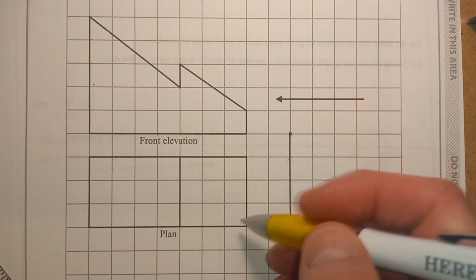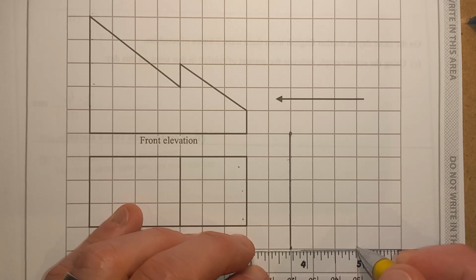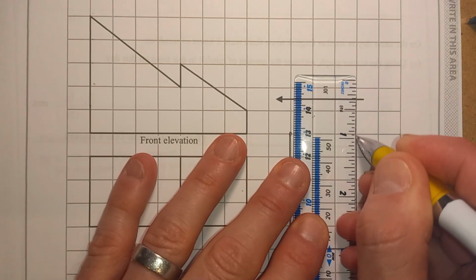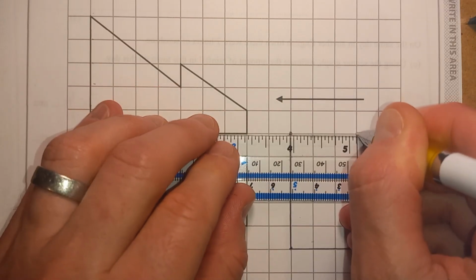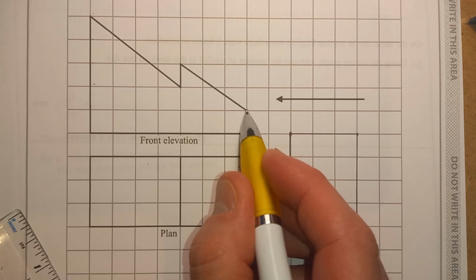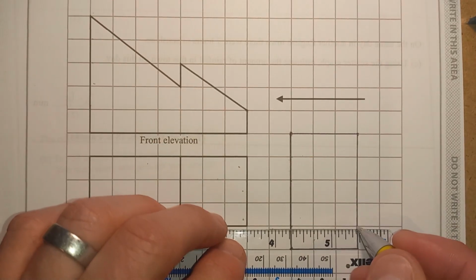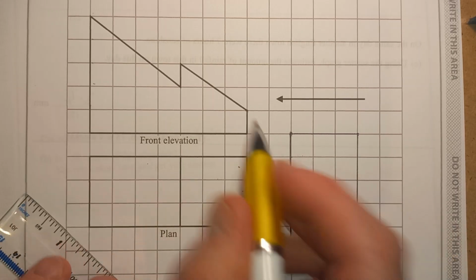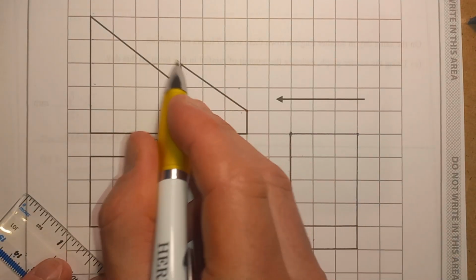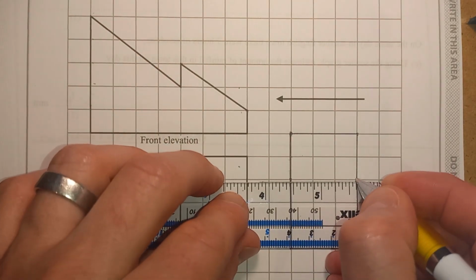Well, if we're looking from this angle, we would see 1, 2, 3 boxes across. So it's basically going to be a rectangle like that. But we'd probably see this point here where the slope starts, after one box. And then after 2 more, we'd see this bit here where the top stops and then the next bit comes up. So we'd also see this line here.